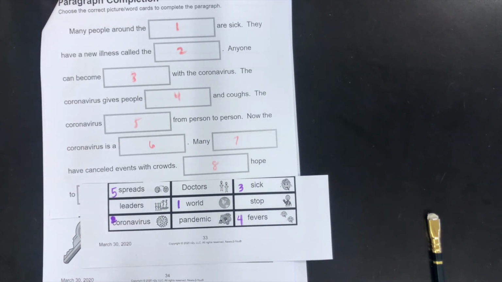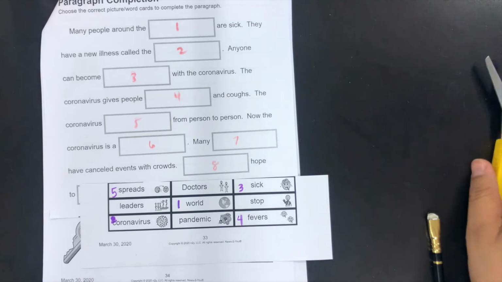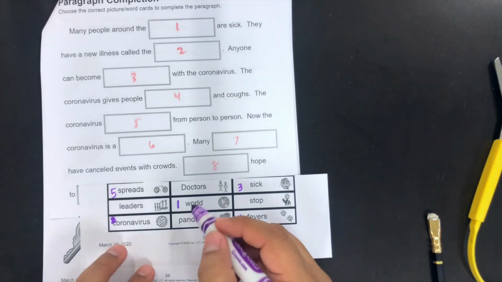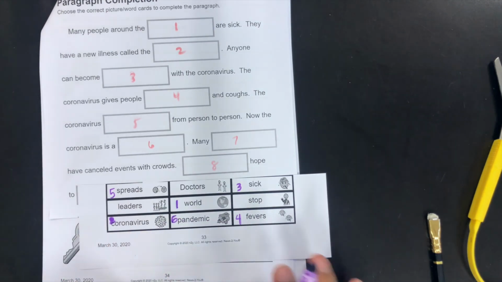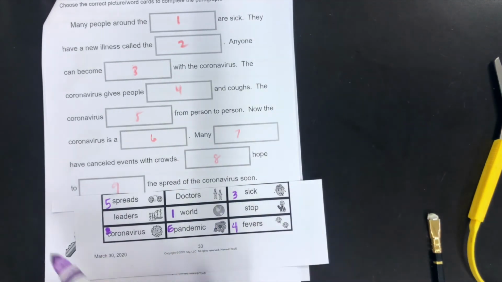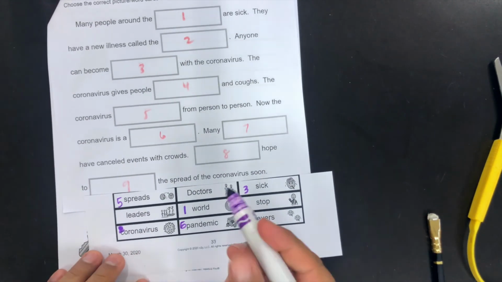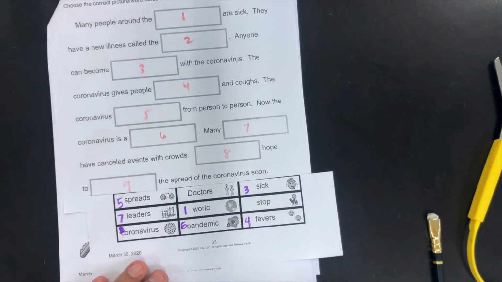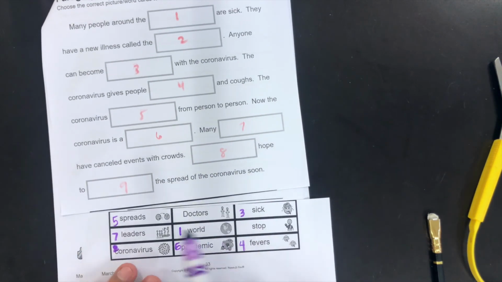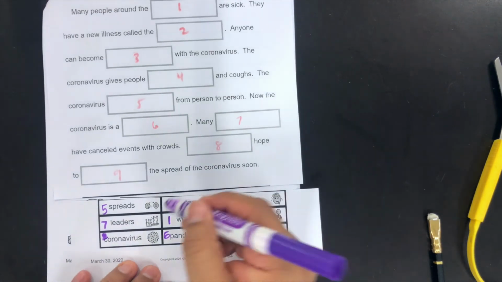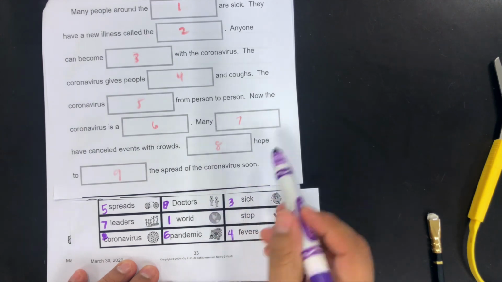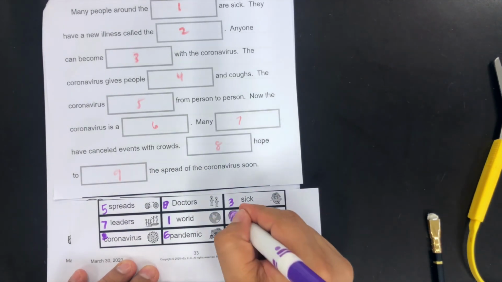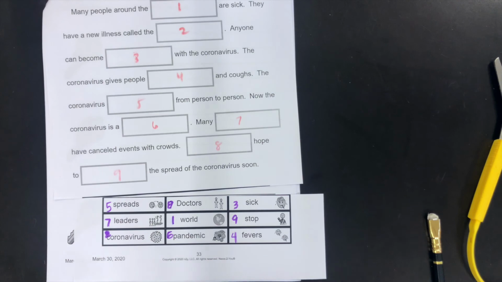Now, the coronavirus is a what? Is a pandemic. A pandemic. So that's number 6. Many blank have canceled events with crowds. That's many leaders. And blank hope to blank the spread of coronavirus. So many doctors, that's 8, hope to stop the spread of coronavirus soon.